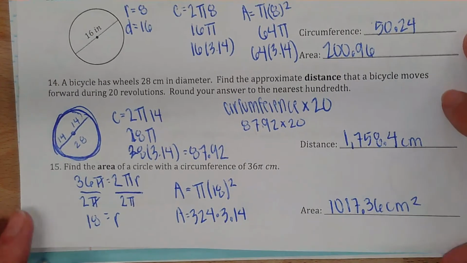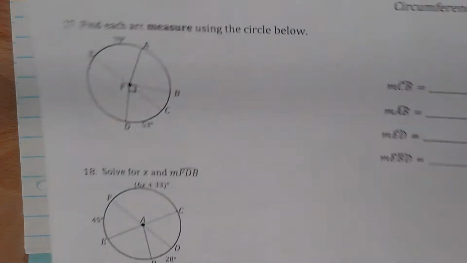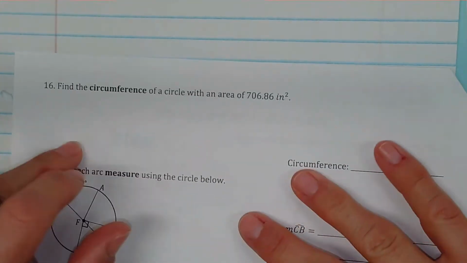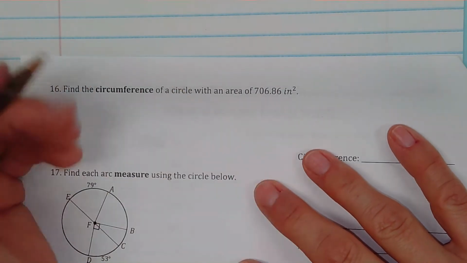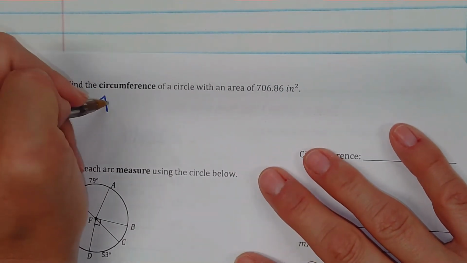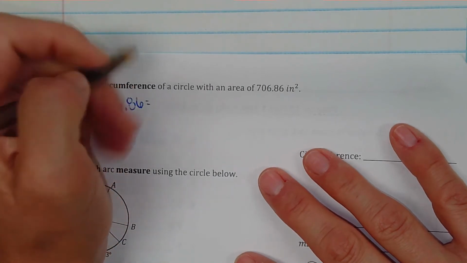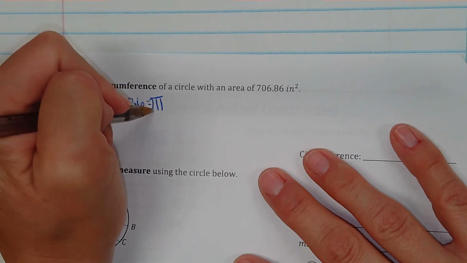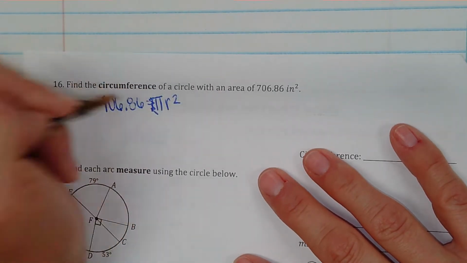Okay, so let's move along to number 16 here. It says, find the circumference of a circle with an area of 706.86. So we're going to do 706.86 and set it equal to pi r squared.